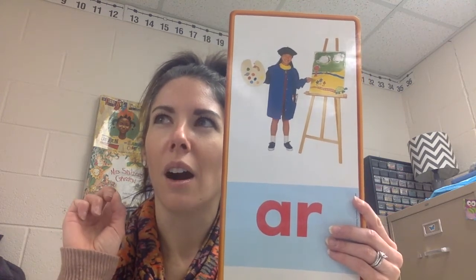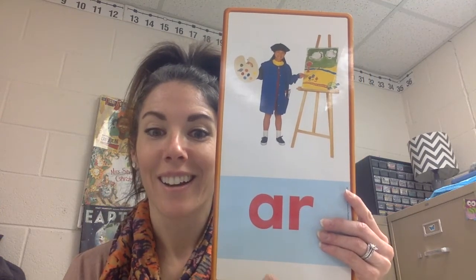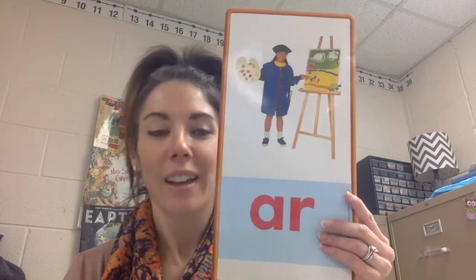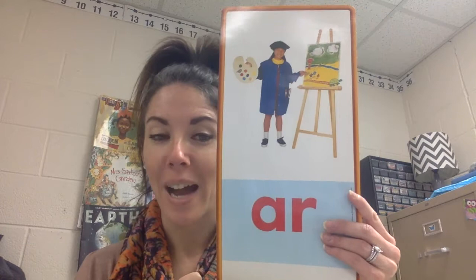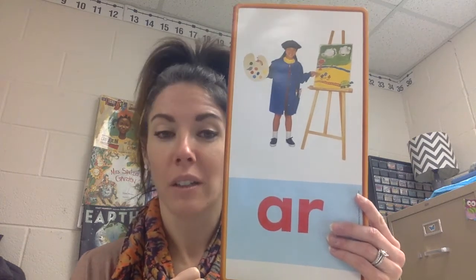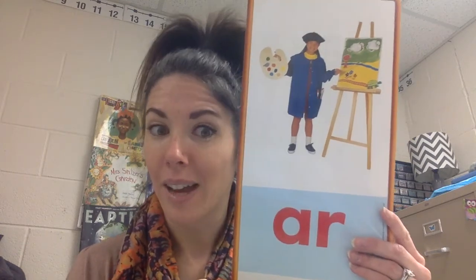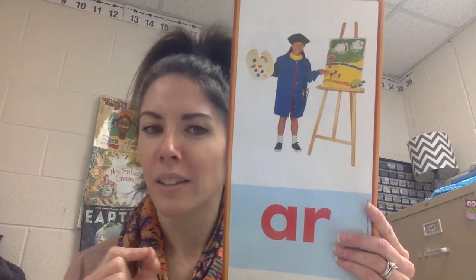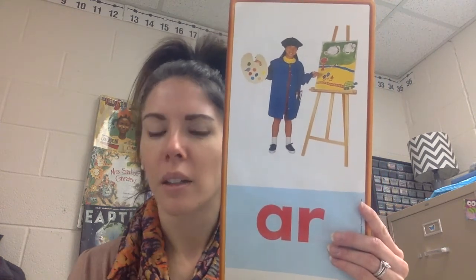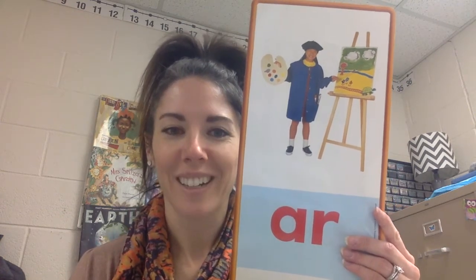R. And it's not just the letter R, it's A-R. A-R together makes that sound R. Not just the letter R, but it's actually controlled by a vowel. And the vowel it's being controlled by right now is the letter A. R. Say that for me. R. Artist. Good.